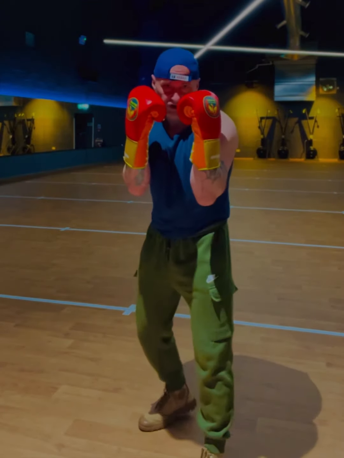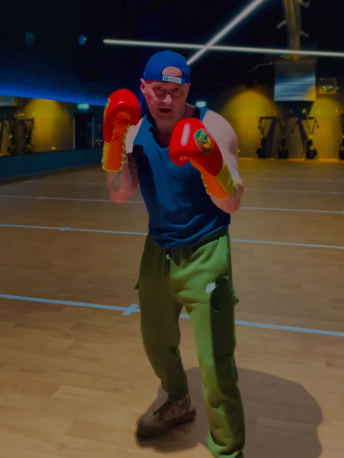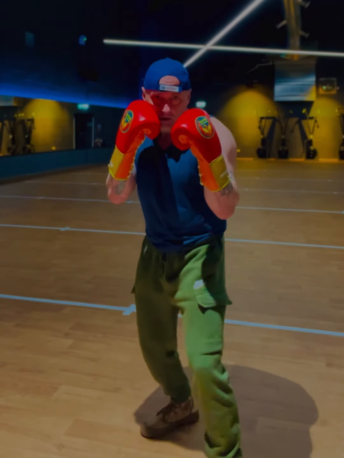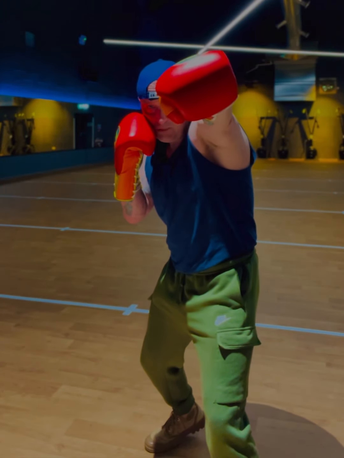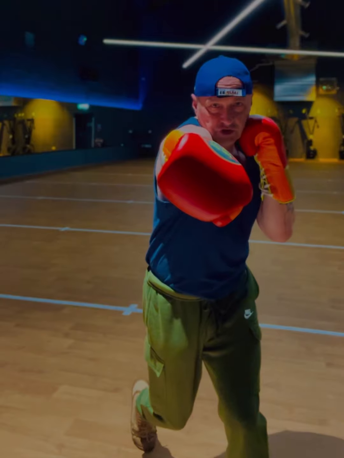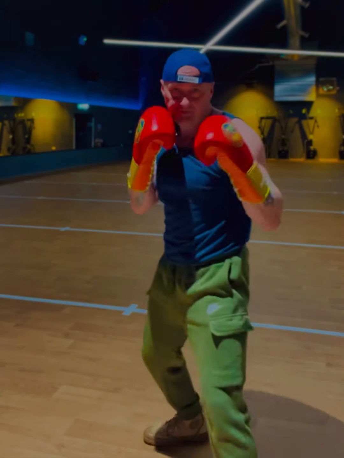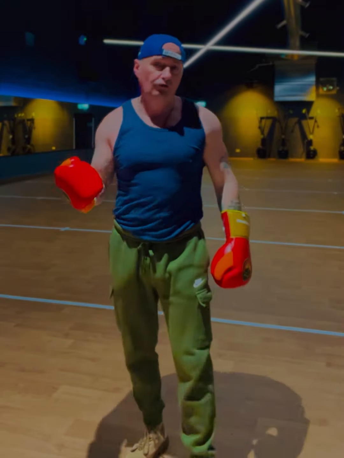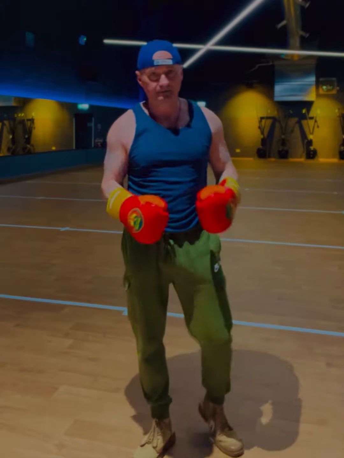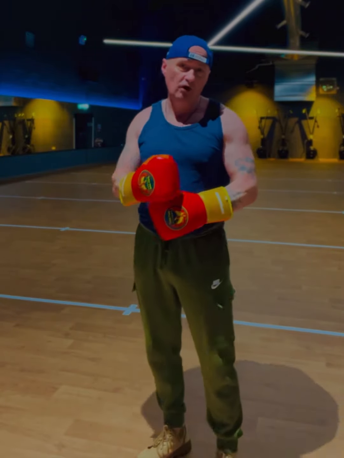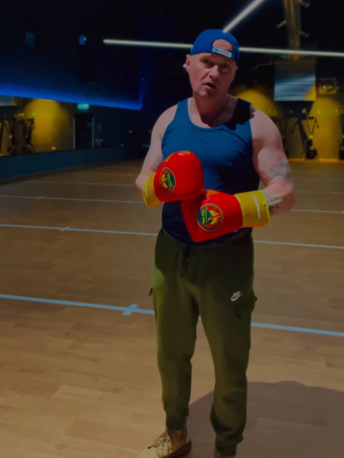It's also used to set up the combinations. So you want to land this backhand. Throw your jab first to break through the opponent's guard, and then you drive through with the rear hand, the cross, to land a power punch. Likewise, it's thrown as the first punch in combinations of 3 or 4 punches. So we've got an offensive weapon, we've got a defensive weapon, and we've got a punch that sets up combinations.